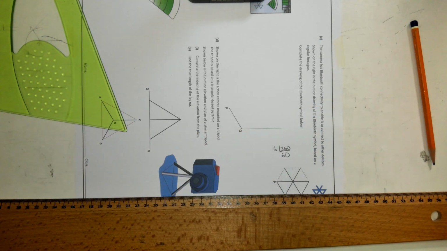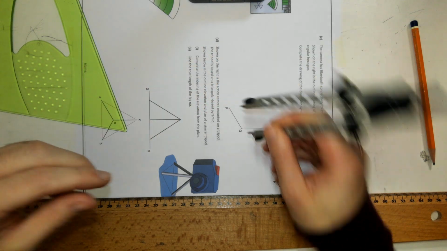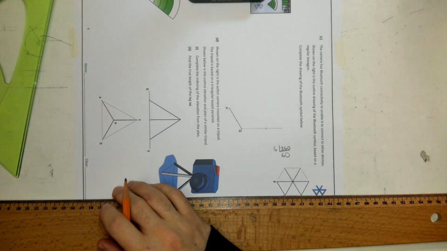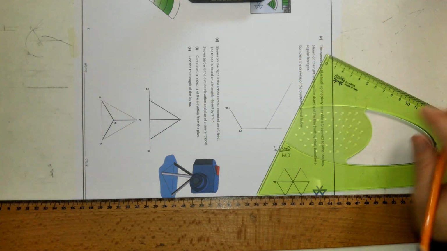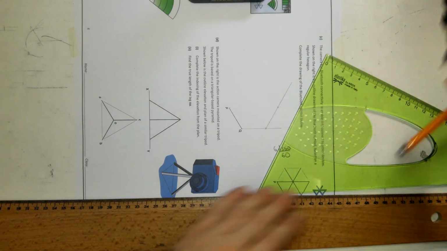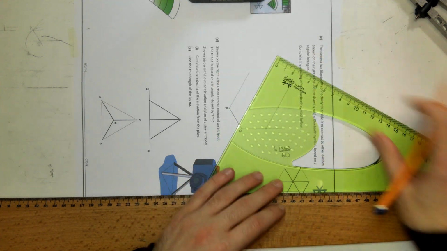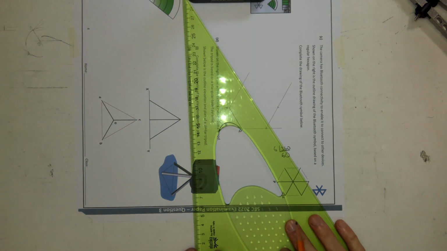We know that all polygons have the same length sides, so I just take the length of PQ, mark it there, go out 60 degrees this way, take that same distance again, go 60 degrees back the other way, and the same again here.